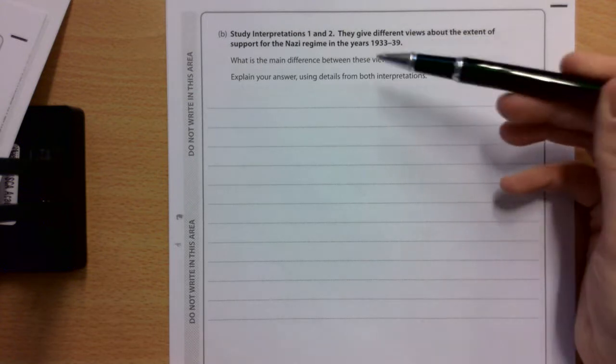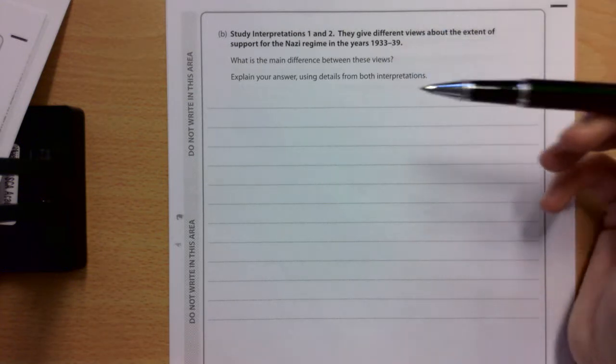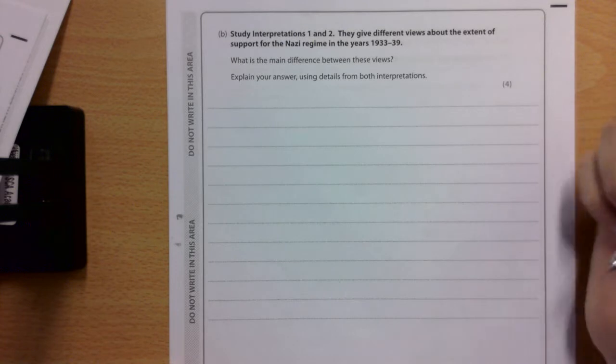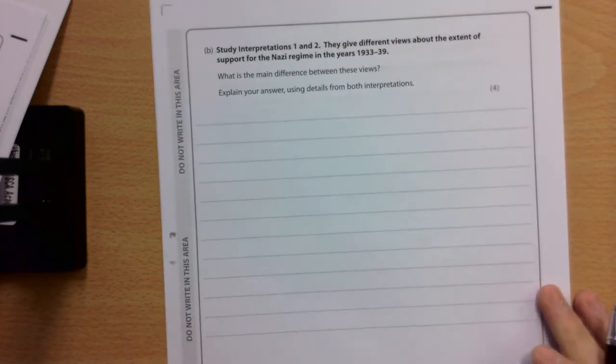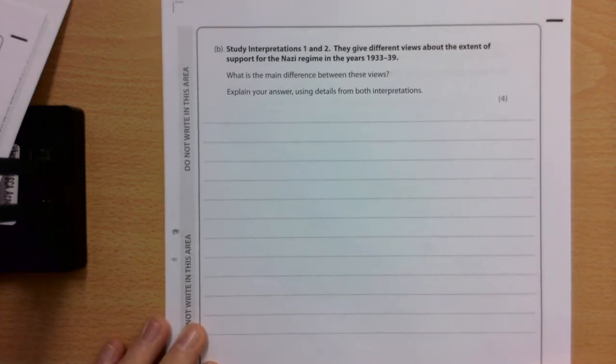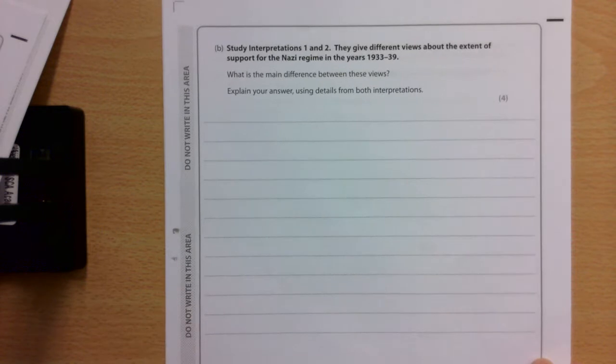We are now going to look through the first of the interpretations questions on paper 3, the Weimar and Nazi Germany question. By this point, you will have already done 3A, that's the source utility question, so you should be familiar with sources B and C on this paper.